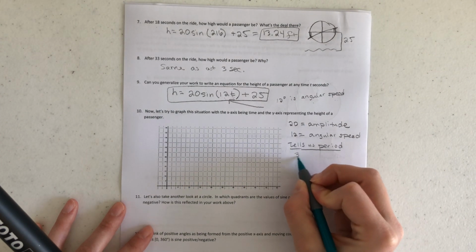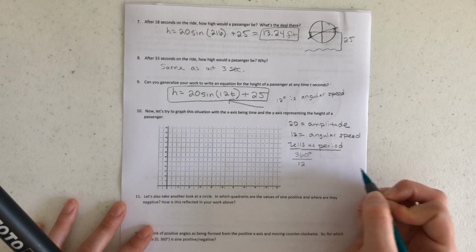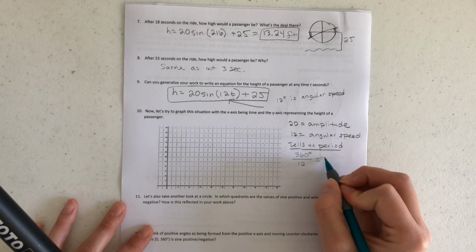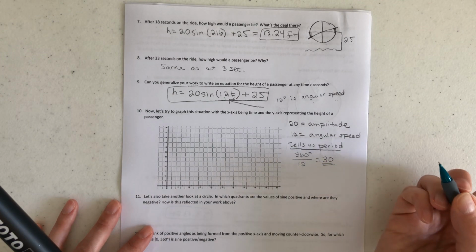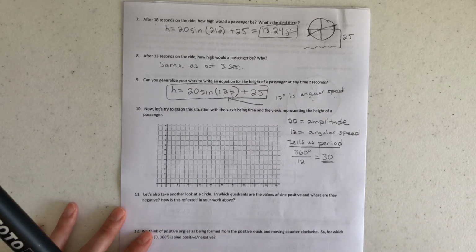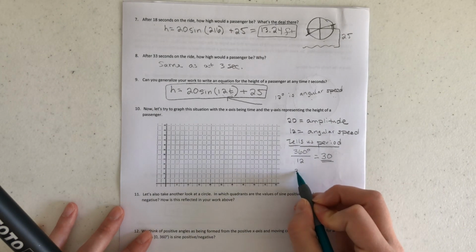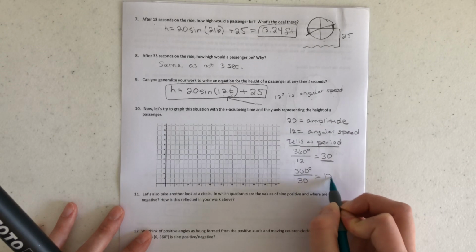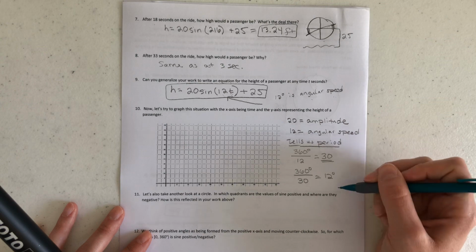If we take the entire 360 degrees and we divide by the angular speed, we actually get the period. This is what's known as the period. This is the time it takes, and we were given this already. This is the time that it takes to go through one whole cycle. Now what we did before is we took 360 degrees and divided by the period and got the angular speed. So these obviously work together.